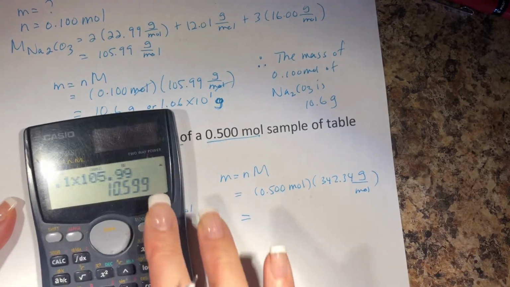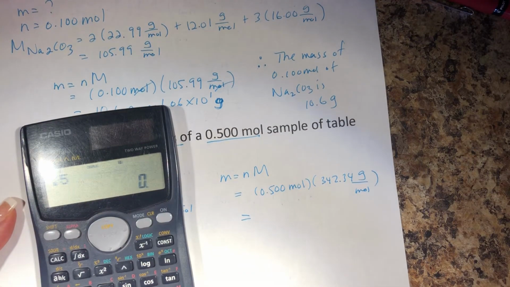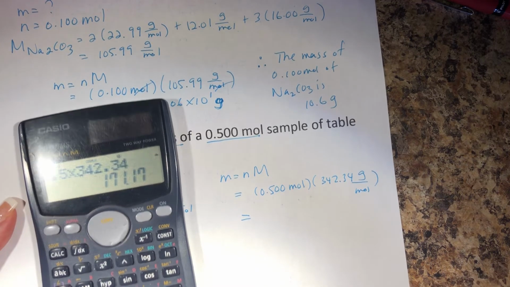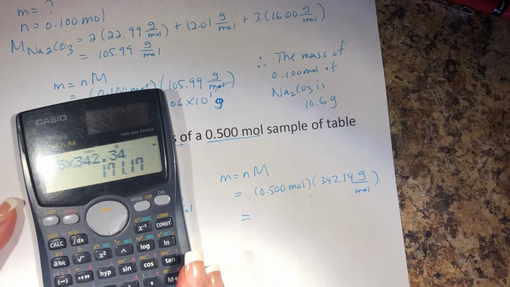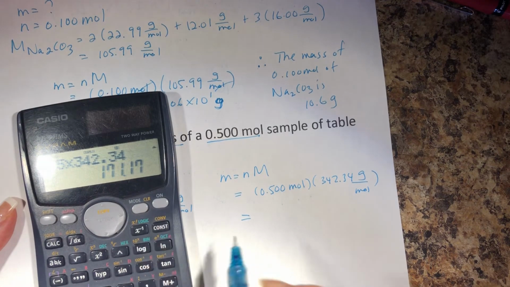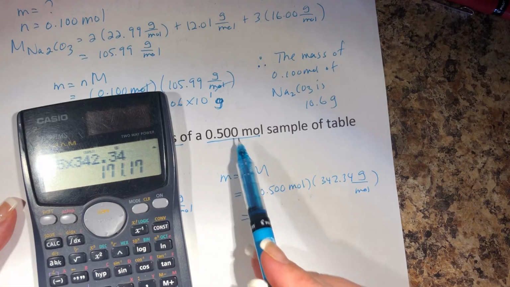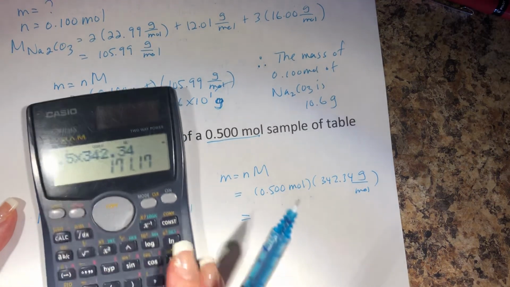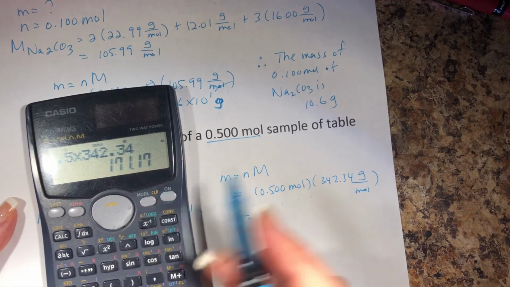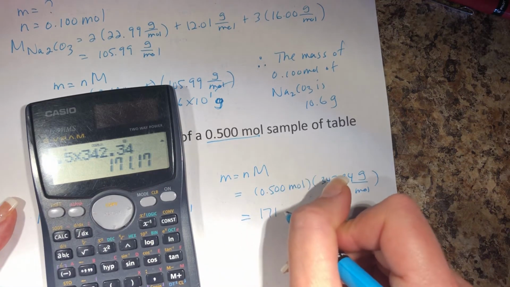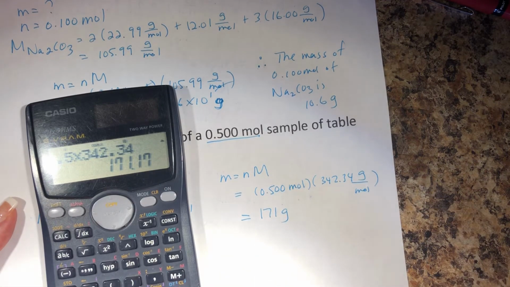Put in my calculator, 0.5 times 342.34, and I get 171.17. So how many digits will I keep? 1, 2, 3. That's the only number I have in the question, so I keep 3. So my mass would be 171 grams.